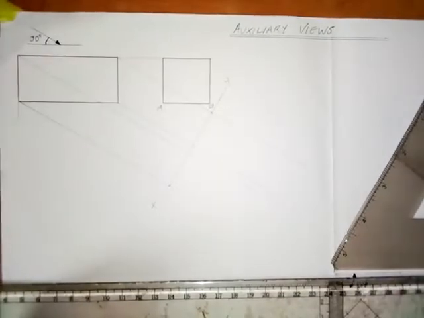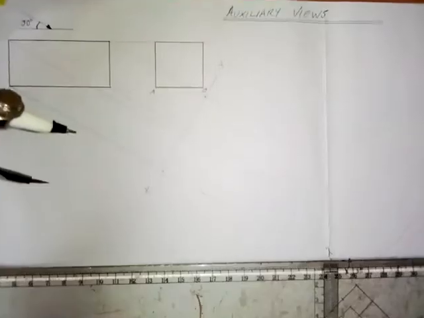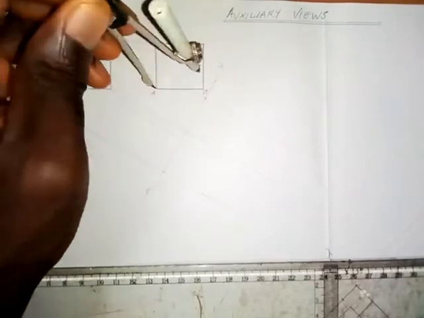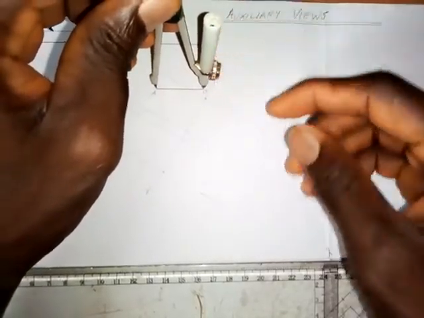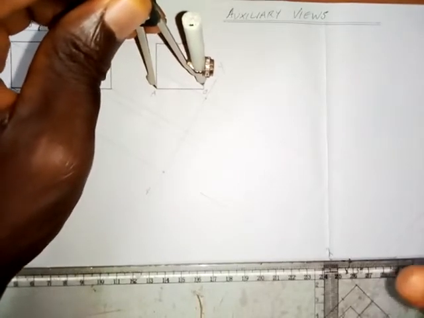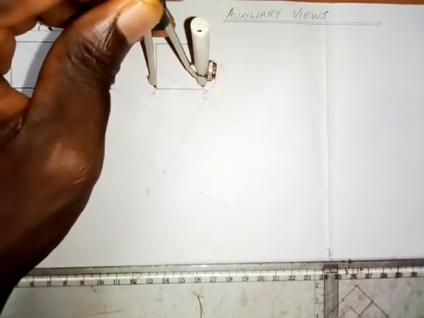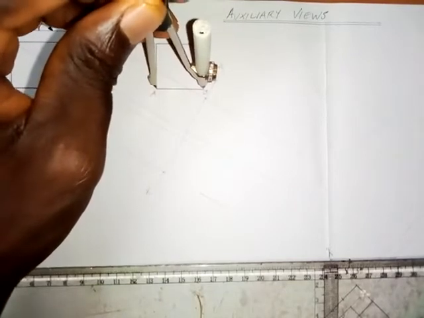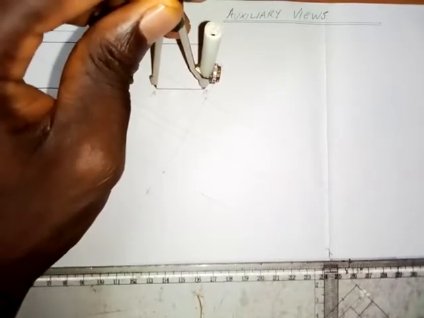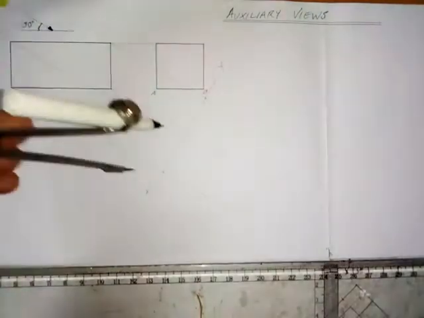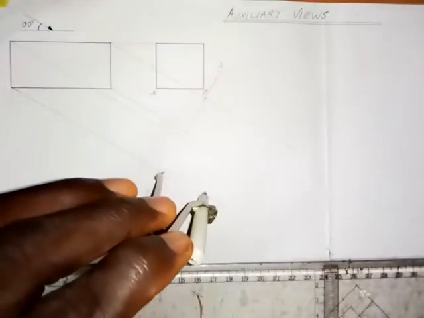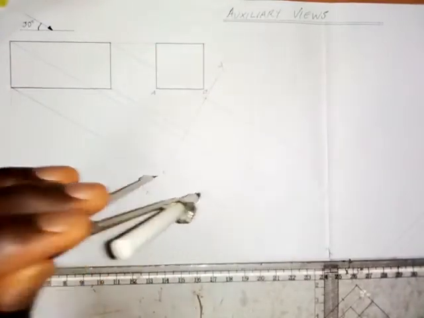So the next thing you need to do is take your compass and put it at this point A, and extend to B, because AB is the width of the auxiliary plan that you want to draw, or the width of that rectangular prism. You take this distance AB, put your compass at this point, then make an arc at this point here.